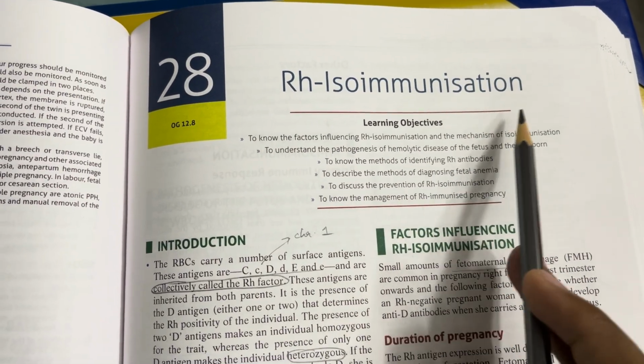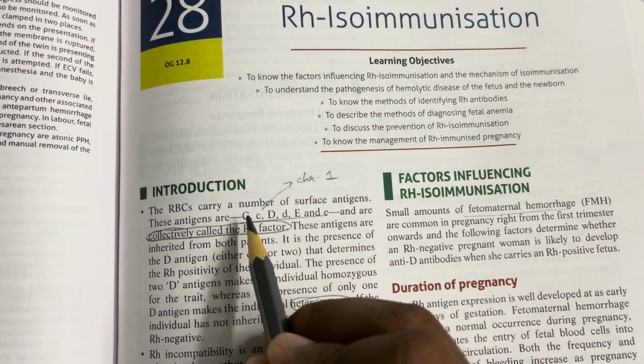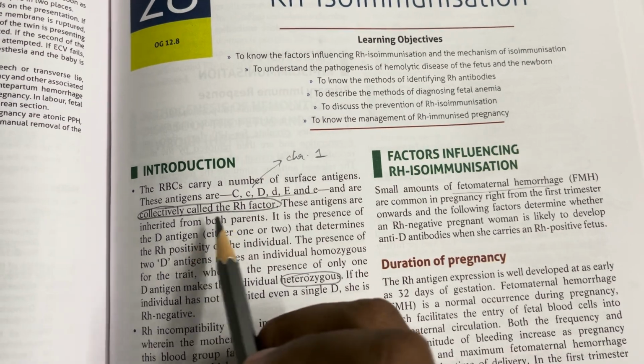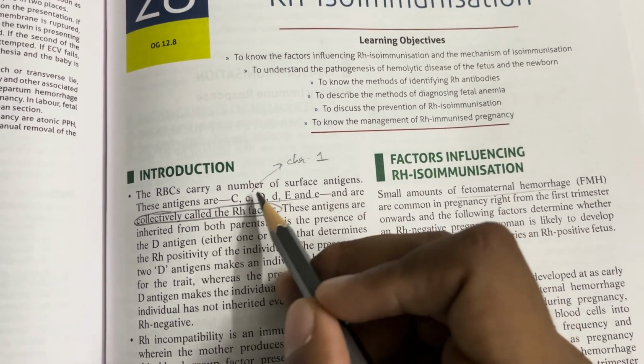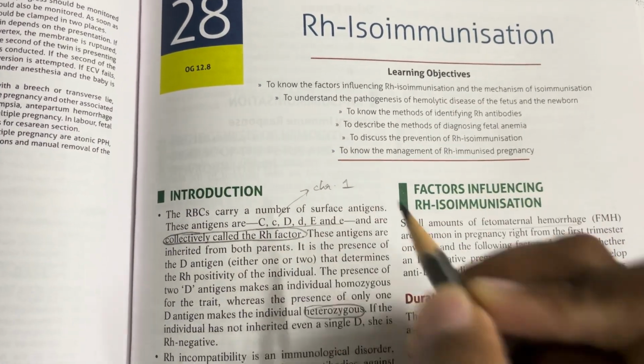So in this chapter, we'll be dealing with RH isoimmunization. The RBCs carry a number of surface antigens: capital C, small c, capital D, small d, and capital E and small e. All of them are collectively called the RH factor. The genes are present on the short arm of chromosome 1.